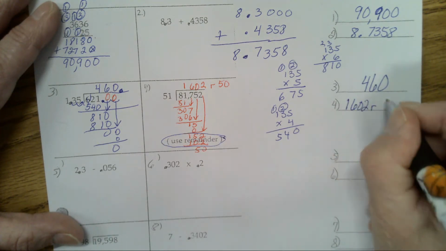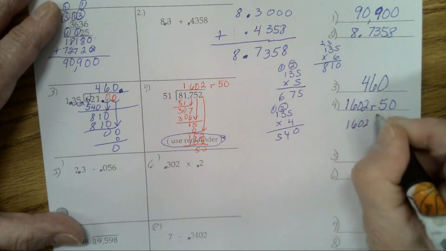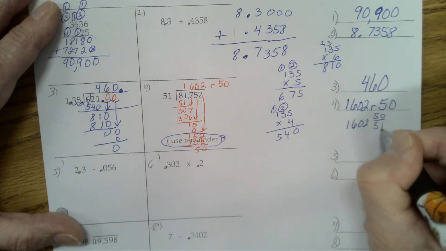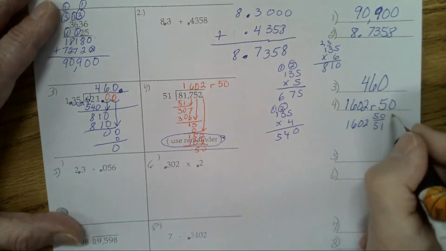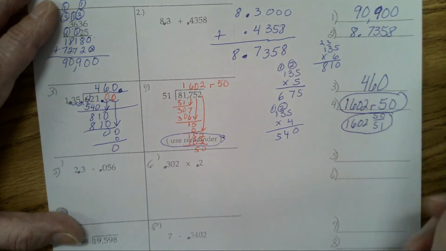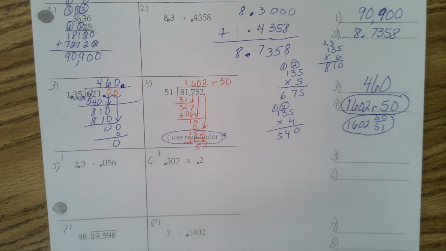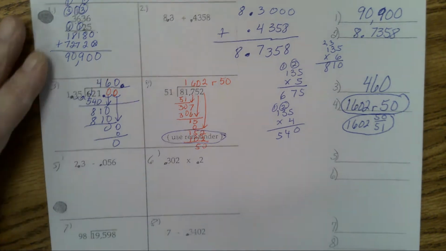Another way you could write the answer: 1602, remainder 50. Or you could say 1602 and 50 51sts. If they wanted you to write it as a fraction, you could write it as a fraction. That's with the remainder. You use an R for a remainder. Any questions on that? Okay, let's go on to number 5.